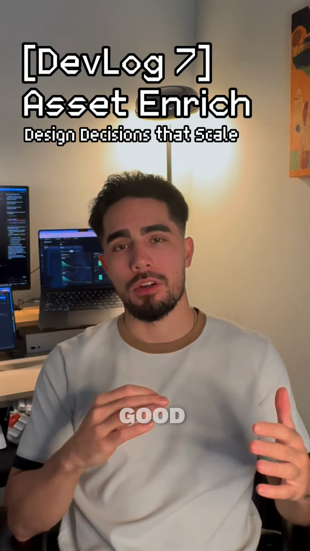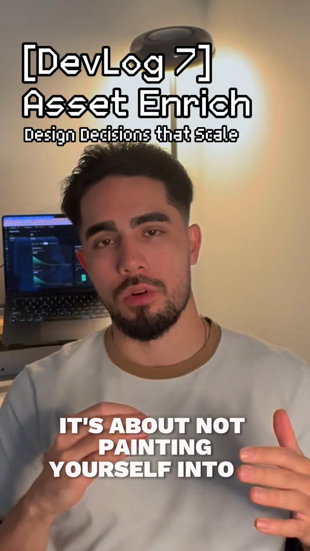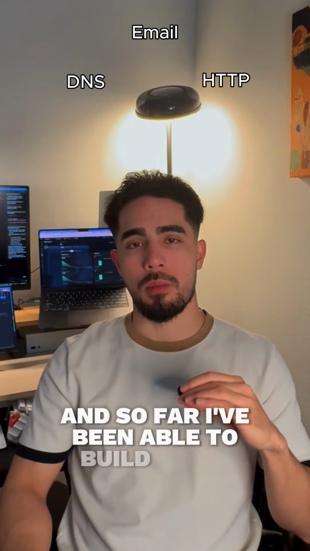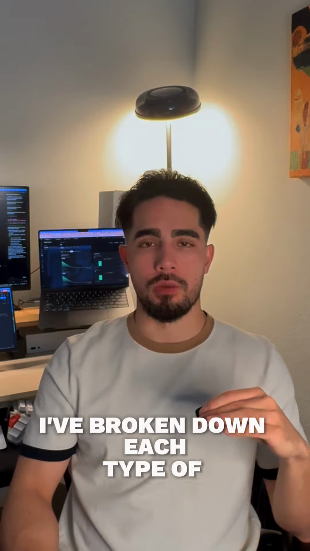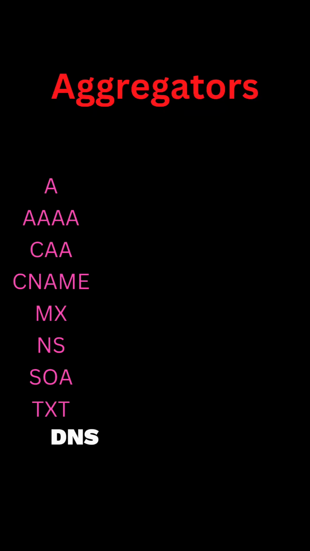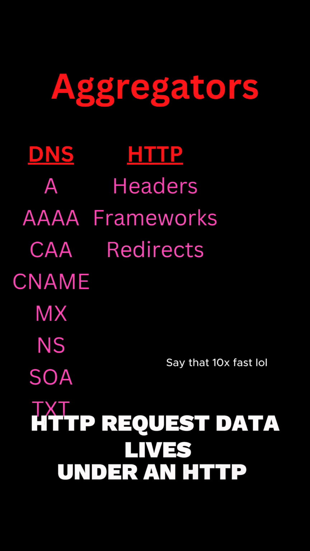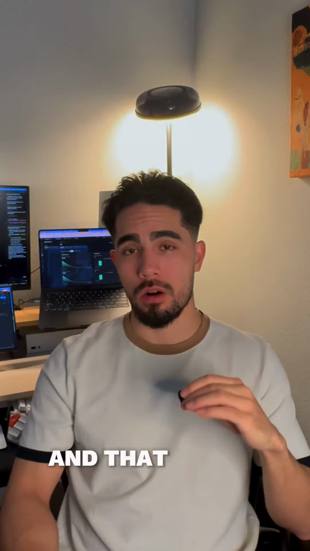When you're building an app, good architecture isn't about adding new features, it's about not painting yourself into a corner. I've been building Asset Enrich, and so far, I've been able to build a few enrichment microservices that store data in a pretty simple way. I've broken down each type of enrichment into aggregators. DNS records go under a DNS aggregator, HTTP request data lives under an HTTP aggregator, and email records live under an email aggregator. And that works at first.